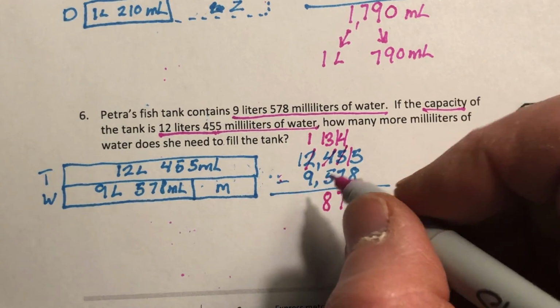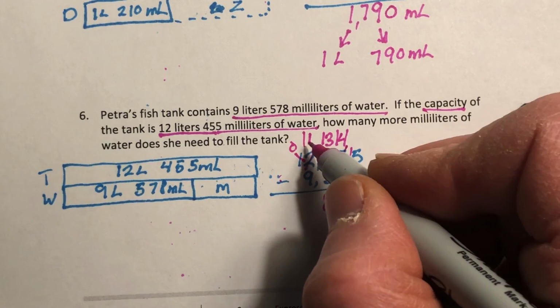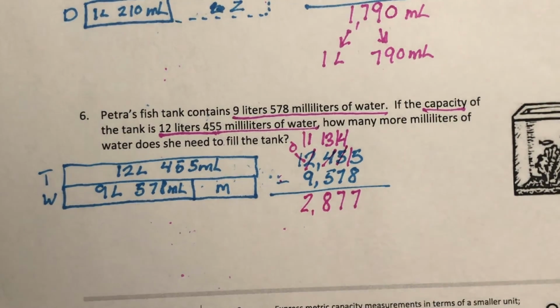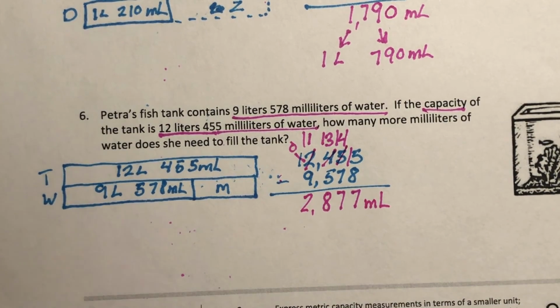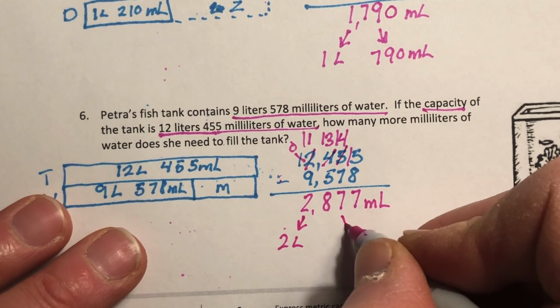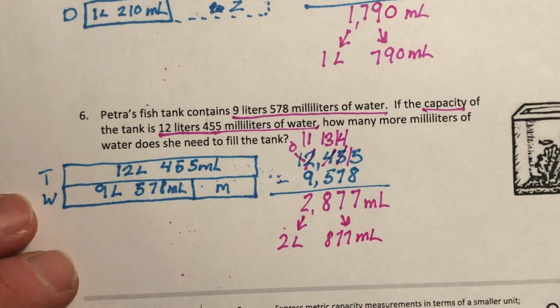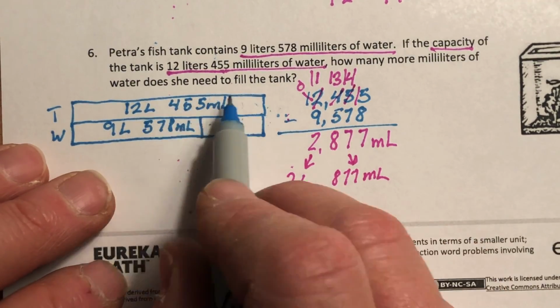1 minus 9, can't do it. Cross out this 1, leave 0, make it an 11. 11 minus 9 is 2. So it looks like there's 2,877 milliliters, which turns out to be 2 liters, 877 milliliters. And write this out as a sentence. How many more milliliters of water does she need to fill the tank?